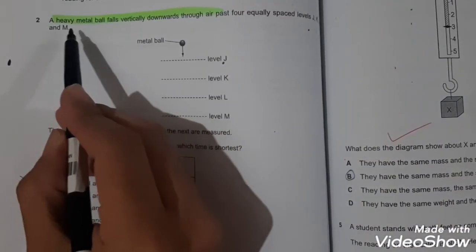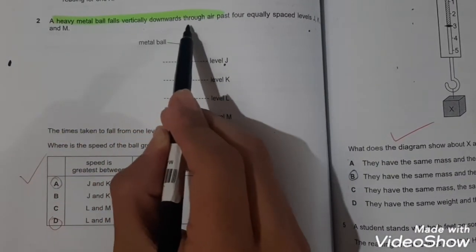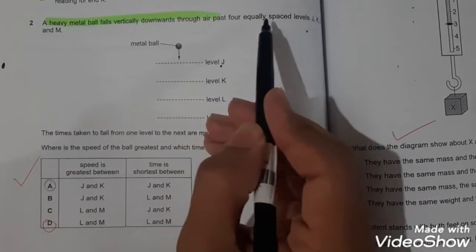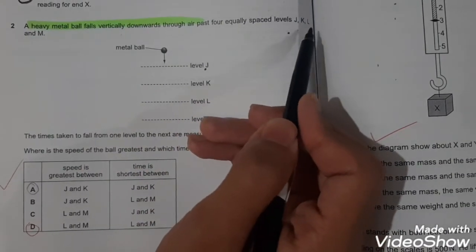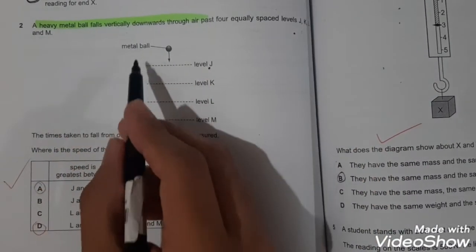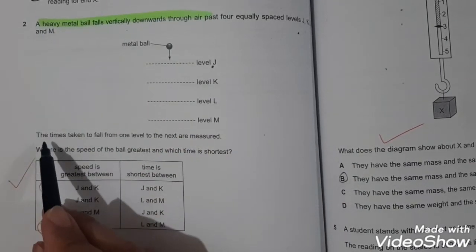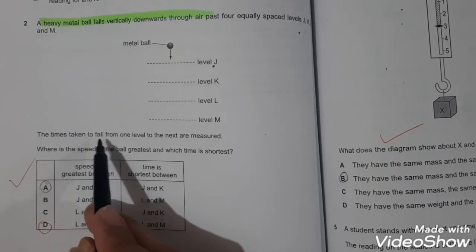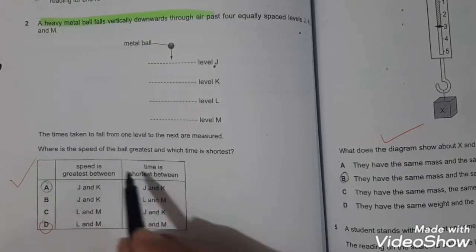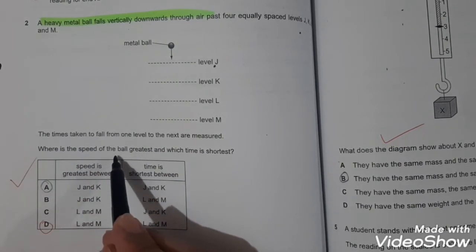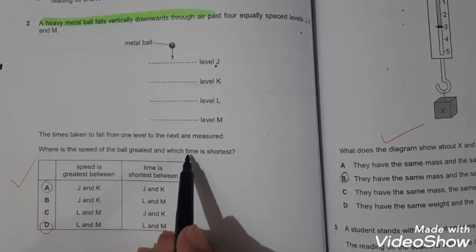Question 2 states a heavy metal ball falls vertically downwards through air past 4 equally spaced levels J, K, L and M. So these are the 4 levels, level J, K, L and M. The time taken to fall from one level to the next are measured. Where is the speed of the ball greatest and which time is the shortest?